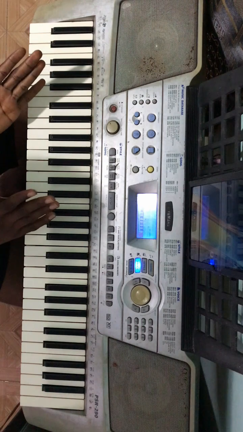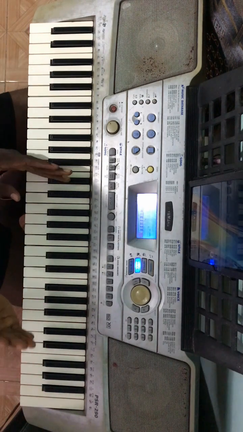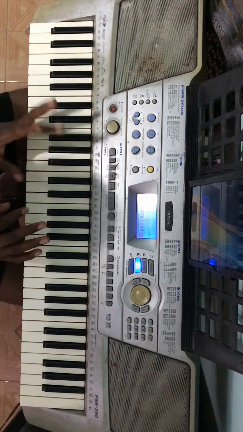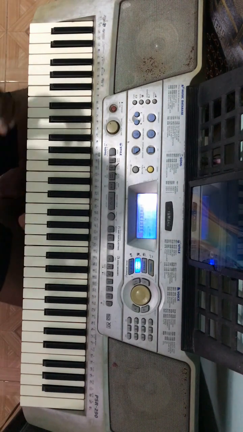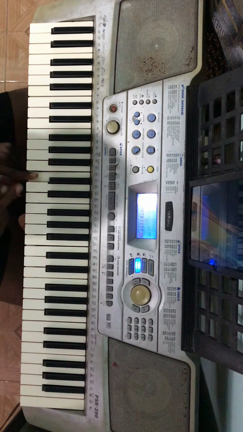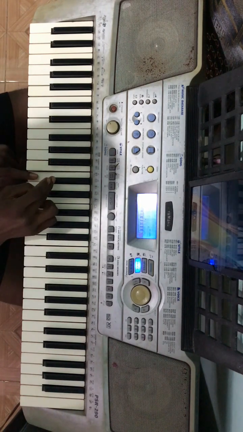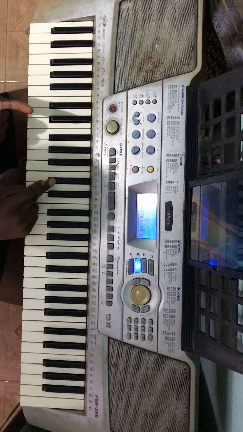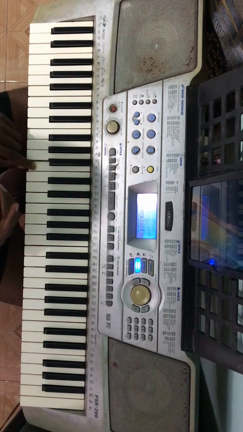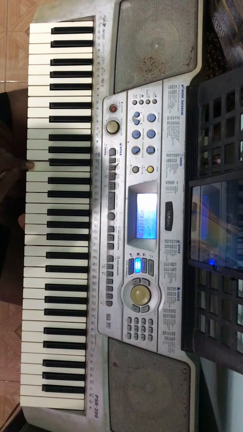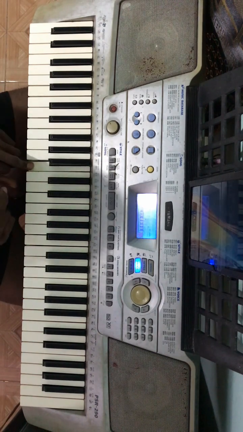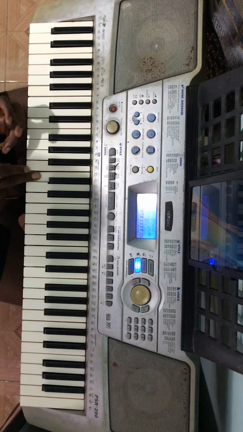A sharp is just raising a semitone higher, then a flat is decreasing a semitone lower. You understand me? So if you want to say C sharp, this is C, then if you sharp C, it is going to be here. Then if you want to say C flat, C is here. If you flat C, it's going to be B. You are reducing a semitone lower. If you sharp B, you get C. Do you understand it now?